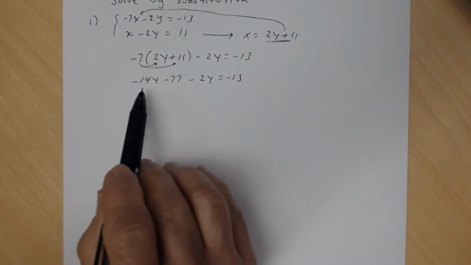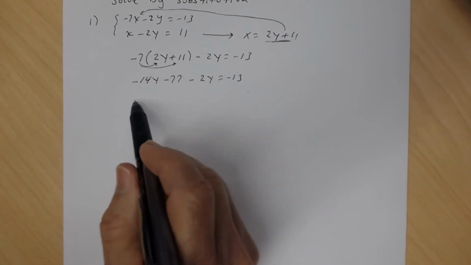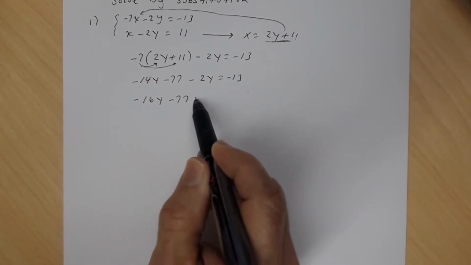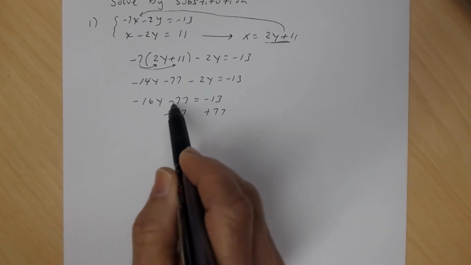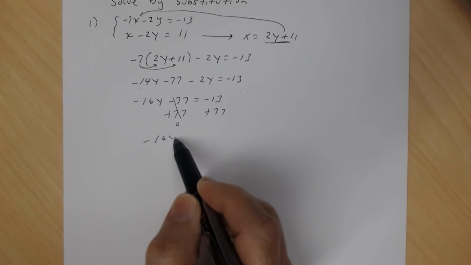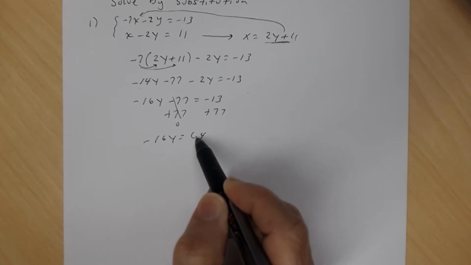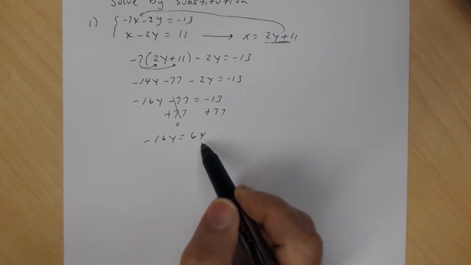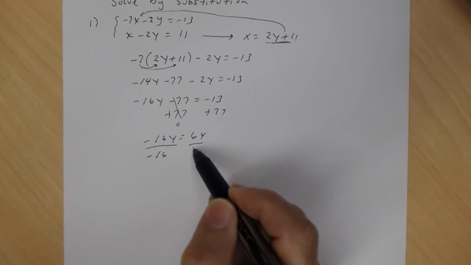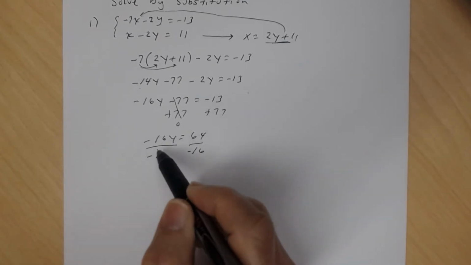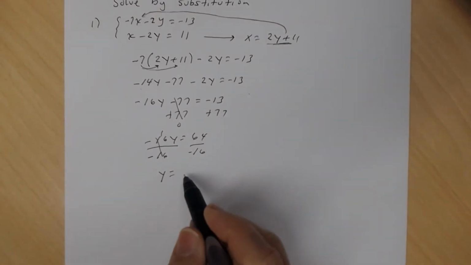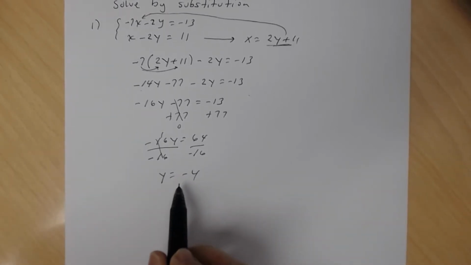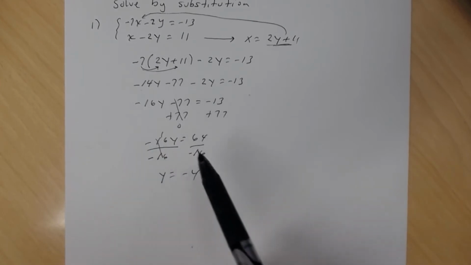The next step is to combine like terms, which I can. A -14y and a -2y is a -16y, minus 77 equals -13. Adding 77 to both sides, combining like terms, I'm going to get -16y is equal to 64. Then dividing both sides by -16 to get y by itself, because -16 divided by -16 is 1, and 1 times y is y. And 64 divided by -16 is going to equal -4. What that represents is that the y coordinate of the solution to the system is -4.